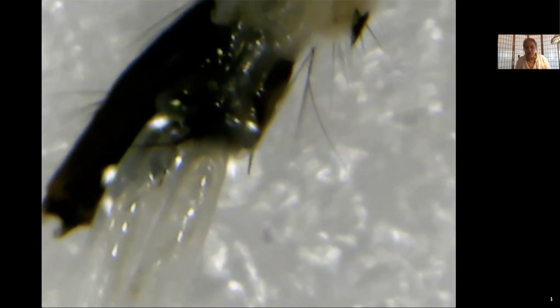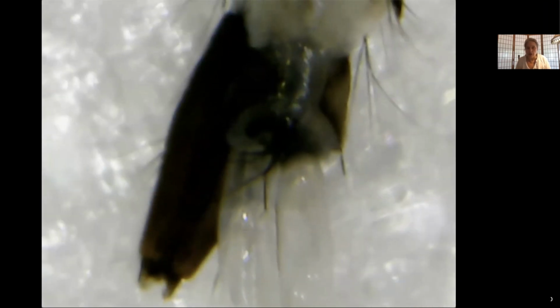So what you're going to find when you're looking under the microscope for these features is that you're going to have to manipulate your specimen just a little bit, because they're three-dimensional, and your phone camera and your microscope are providing a two-dimensional image. And so sometimes you can't see everything the way that it is oriented. So I'm going to show you right here.